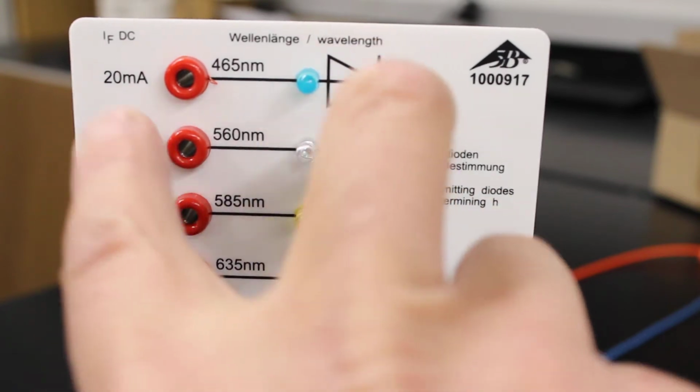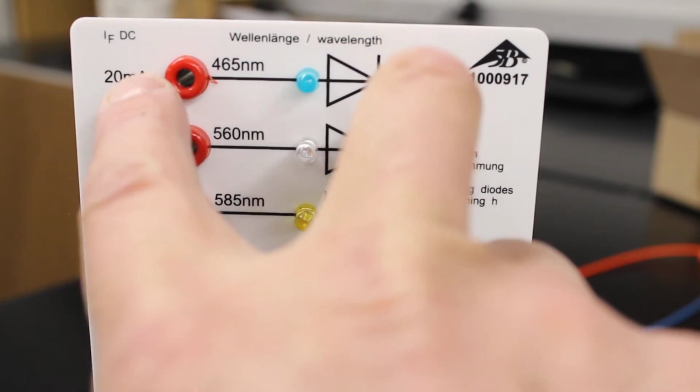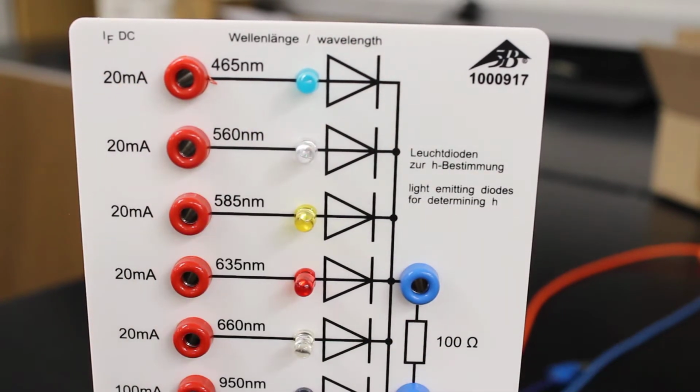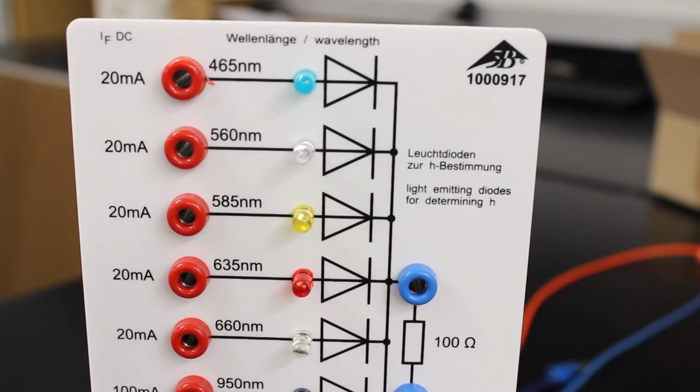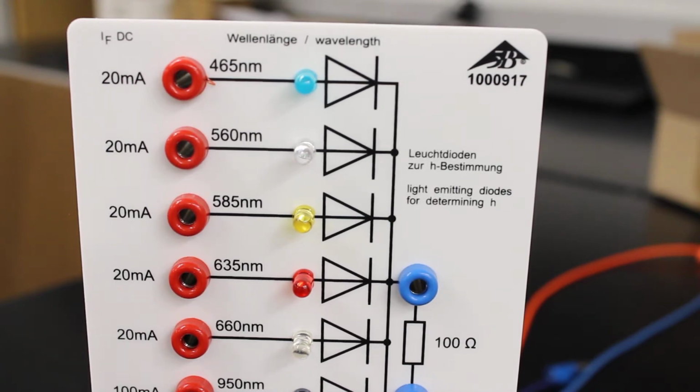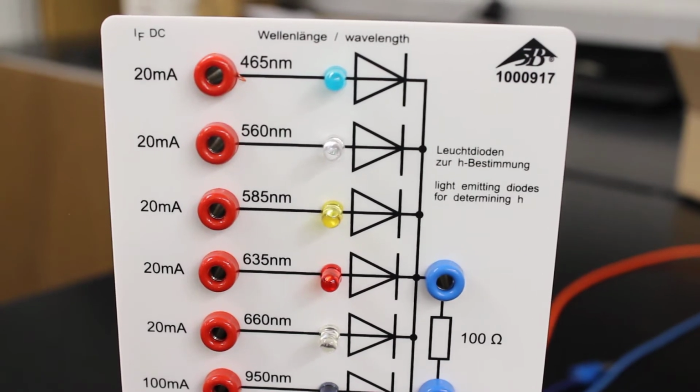So the idea is to put a voltage across there and to measure the voltage when the light just starts to glow. Although that has a problem because of the sensitivity of our eye and background light and stuff like that. And the lab talks about some of that stuff.